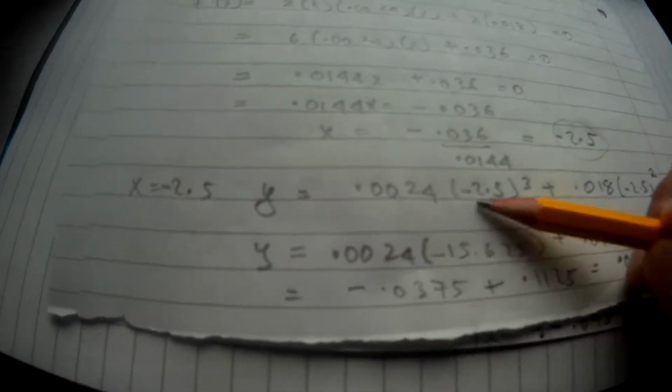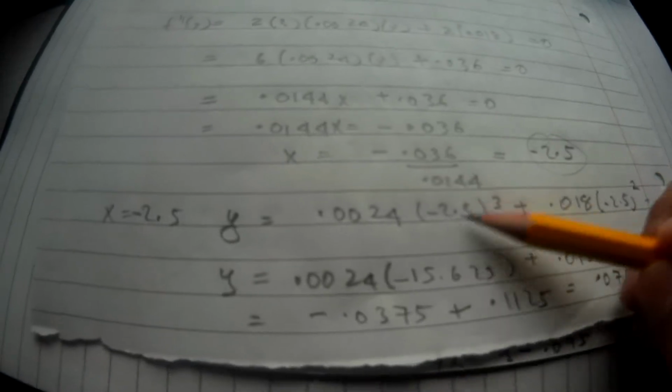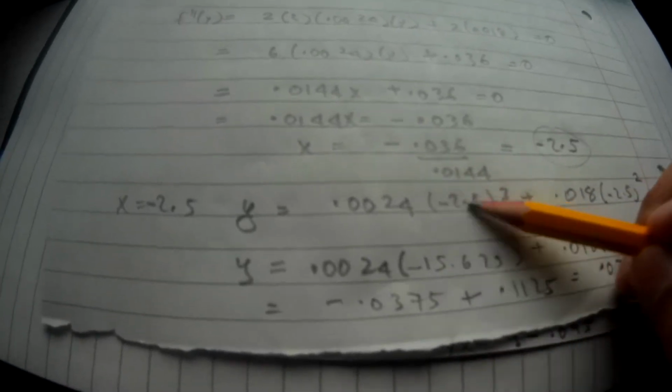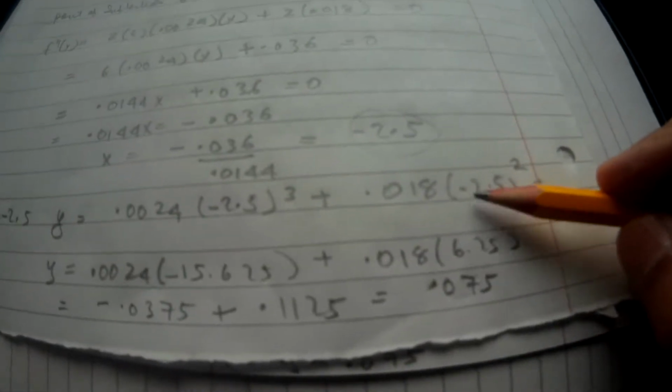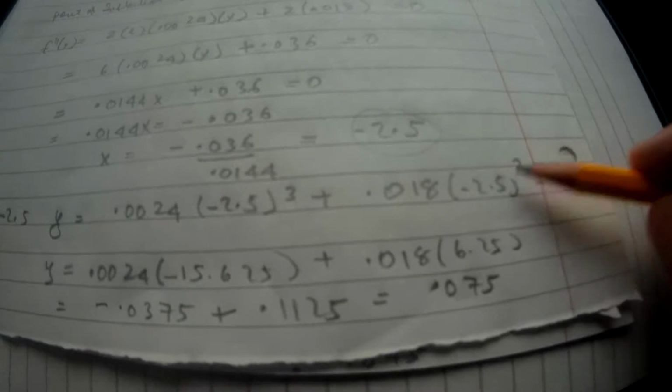C and D were 0. So y is equal to 0.0024 by minus 2.5 cubed, which is minus 15.625, and 0.018 multiplied by minus 2.5 squared, which is 6.25.